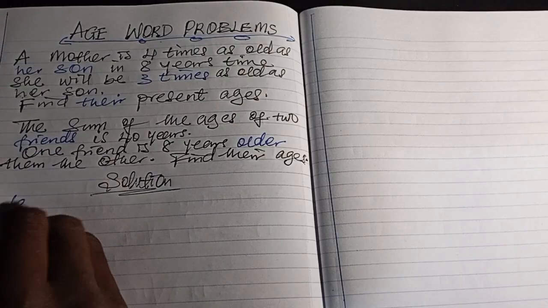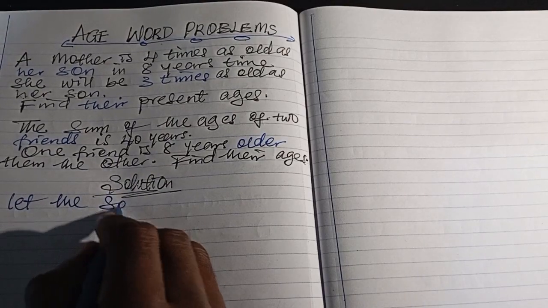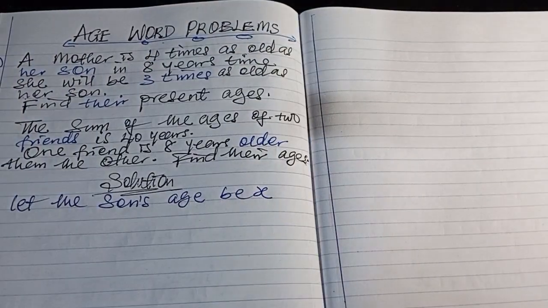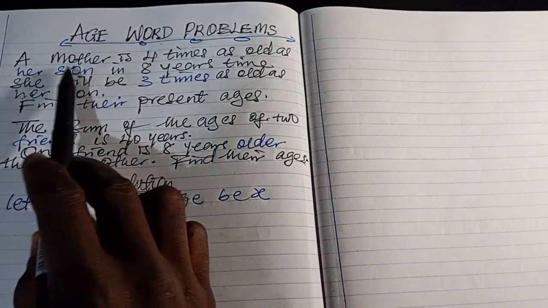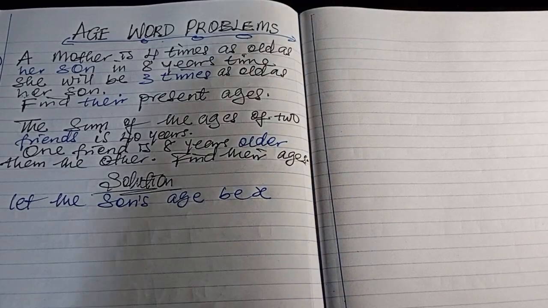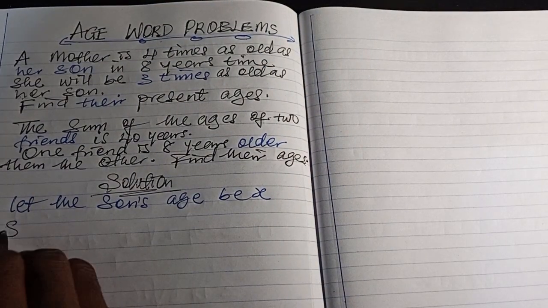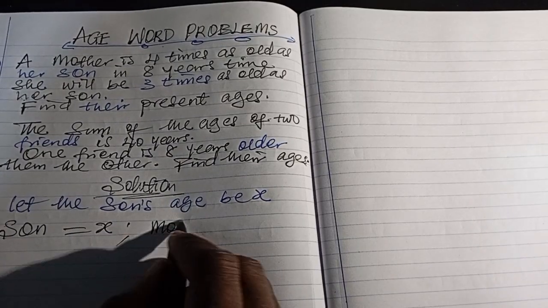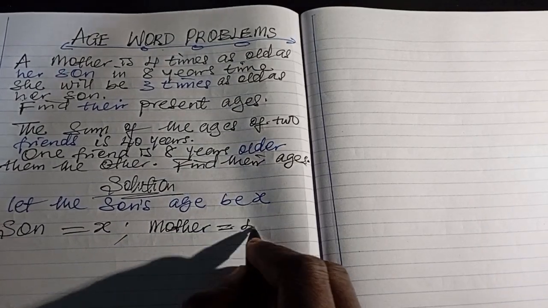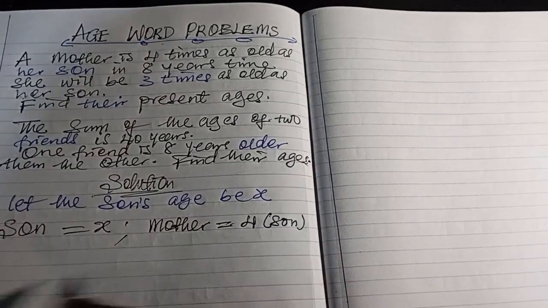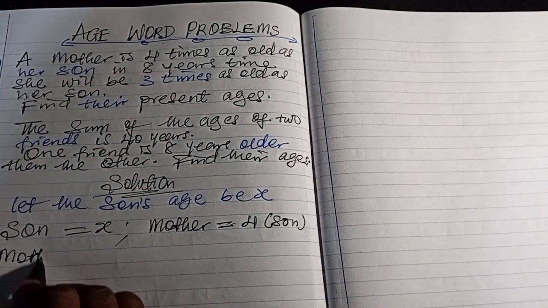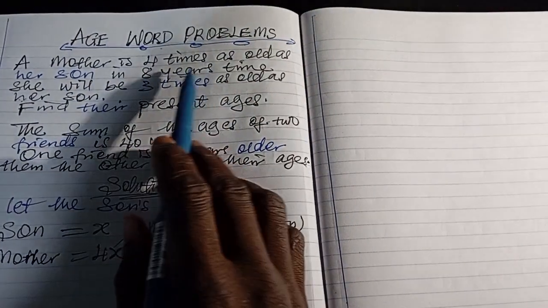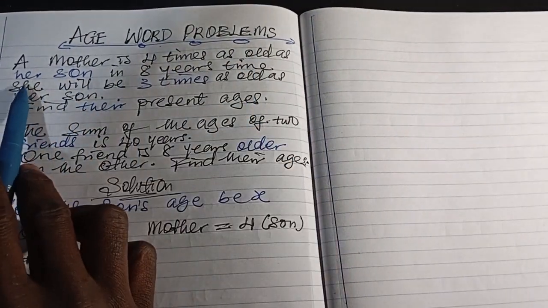Now, let the son's age be x, because we don't know the son's age, but at least the mother is 4 times of the son. Then we have son is equals to x. Then mother will be 4 bracket son. Okay, so mother is equals to 4x. That is first statement here.